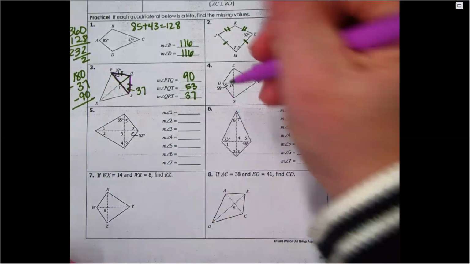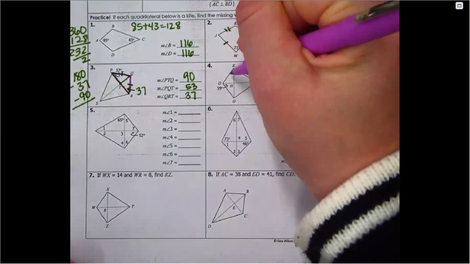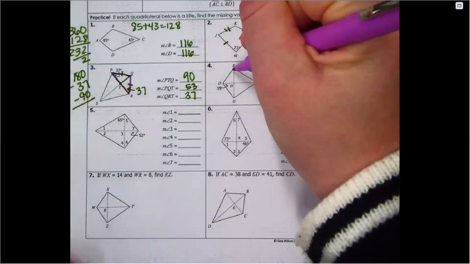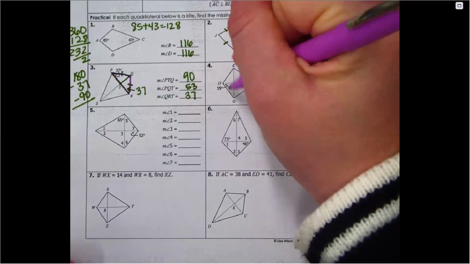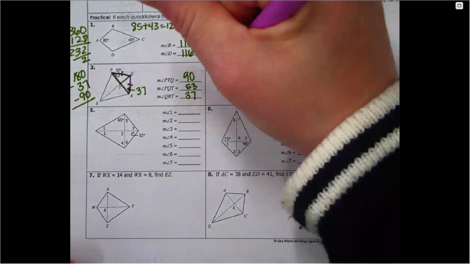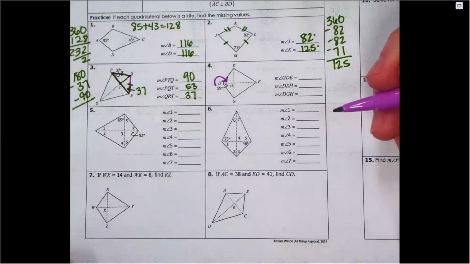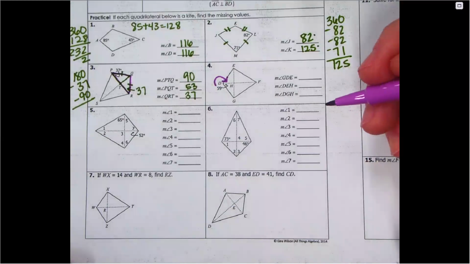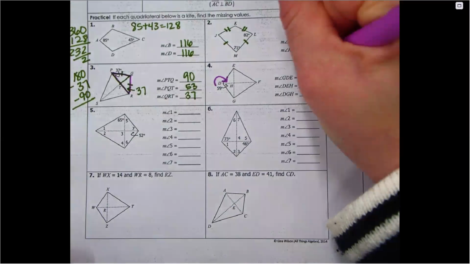We have this base angle, G, that's going to be the same as this base angle, E. So since both of these are 90 and both of these are the same, what can we assume that the top two are going to be? They're going to be the same too, because you're dealing with the same little tiny triangles. So what is 59 plus 59? So the whole thing is going to be 118.